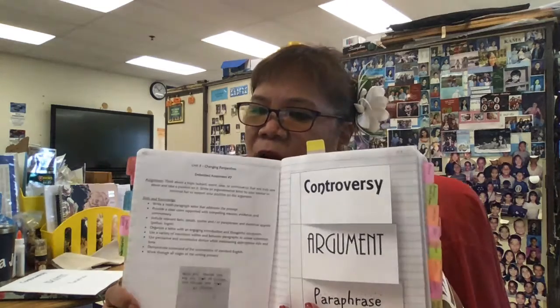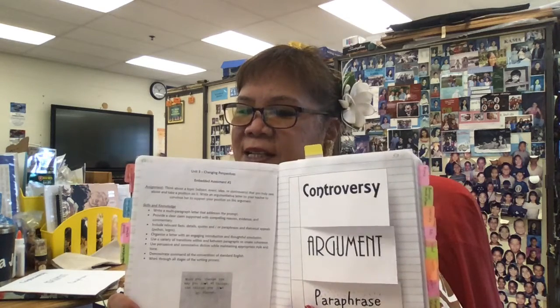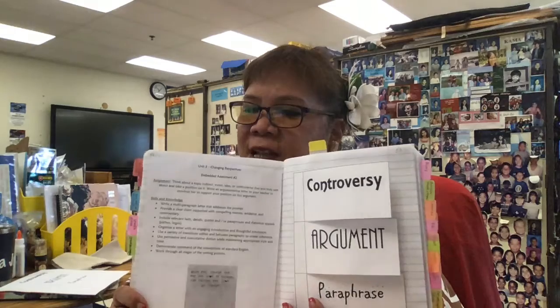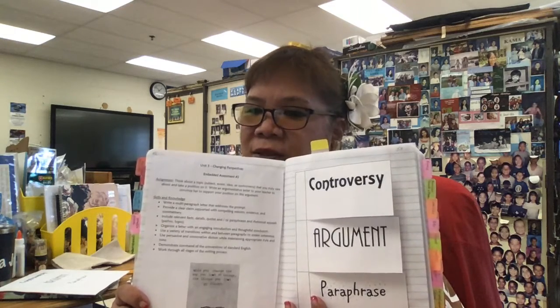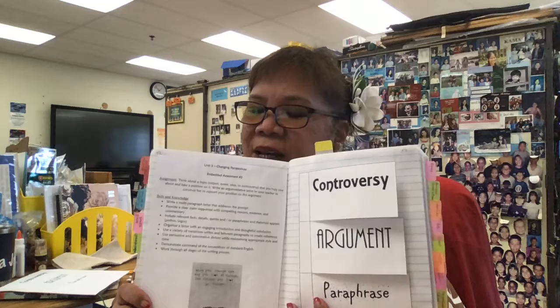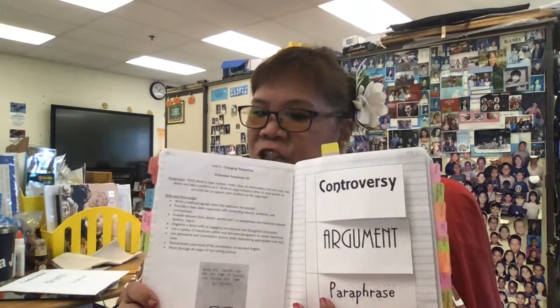The skills and knowledge you need to obtain in this are to write a multi-paragraph letter that addresses the problem. You're going to provide a clear claim supported with compelling reasons, evidence, and commentary. You will include relevant facts, details, quotes, and or paraphrases, and rhetorical appeals like pathos and logos. You will organize a letter with an engaging introduction and thoughtful conclusion. You'll use a variety of transitions within and between paragraphs to create coherence. You'll use persuasive and connotative diction while maintaining appropriate style and tone. You will demonstrate command of the conventions of standard English. You'll work through all stages of the writing process.